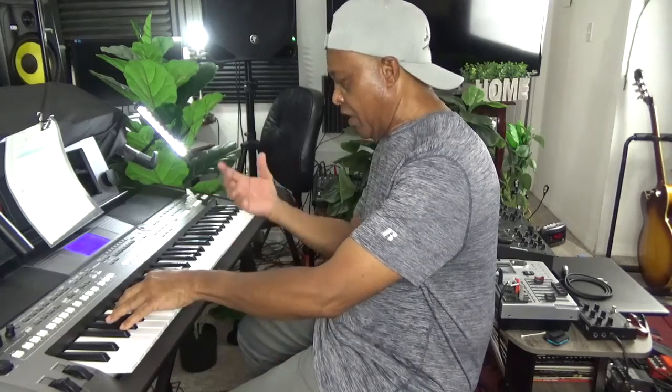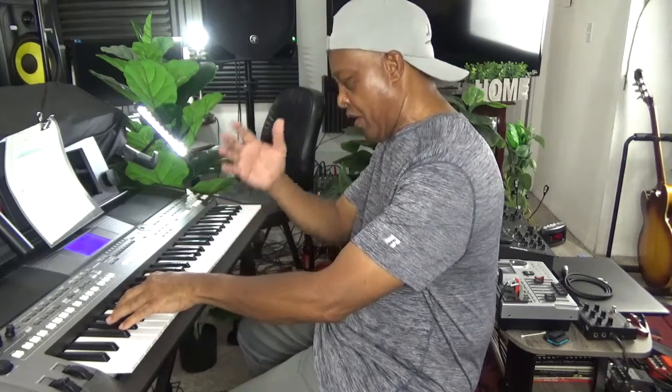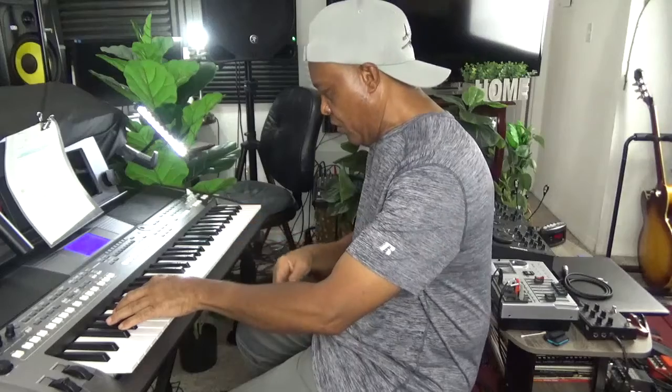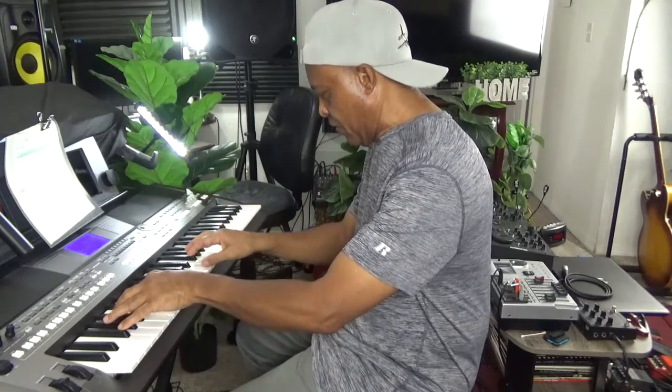Now I can try something. I can try to play the 3 tensions, make it a triad, to see how it sounds over the C minor 7 flat 5 chord. The first tension was 9.